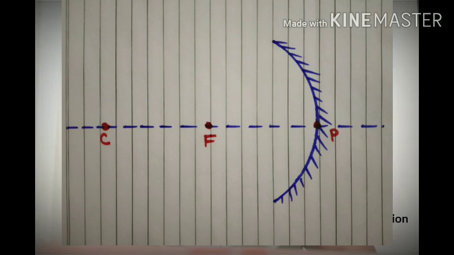Now you can imagine that mirror to be made up of a larger sphere. Whatever is the center of that sphere, that is called C, or center of curvature, which you will see marked in the diagram. Next, you will see between P and C there is a point marked as F. This is called the principal focus. So P is the pole of the mirror, C is the center of curvature, and F is the principal focus.